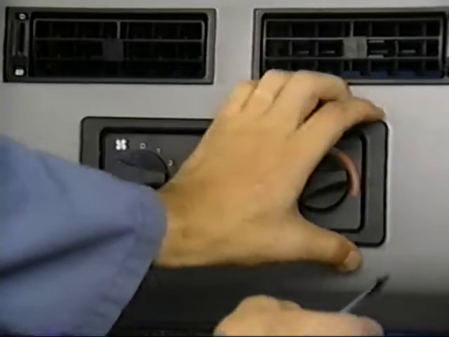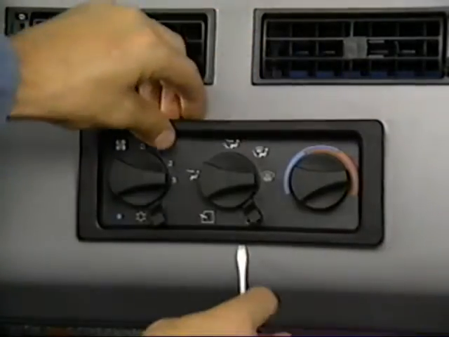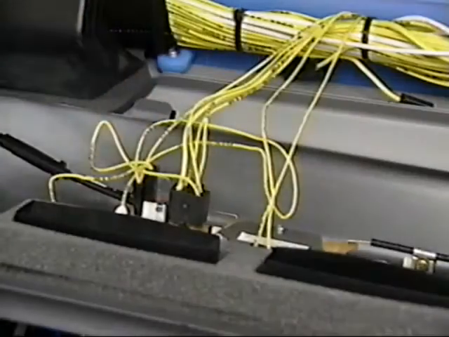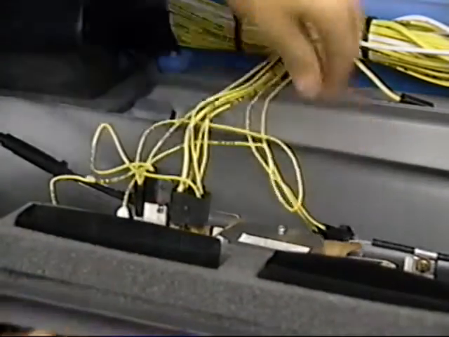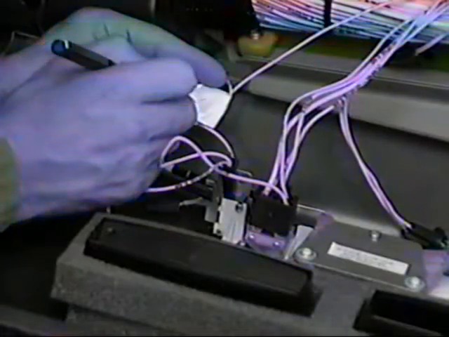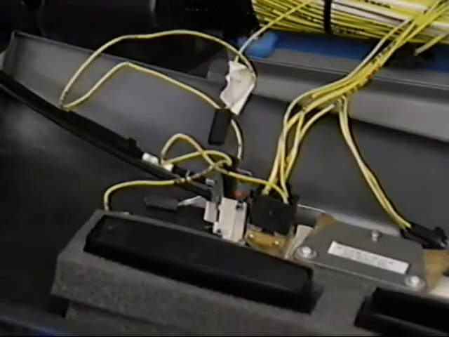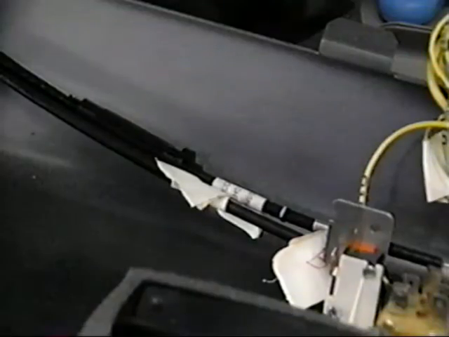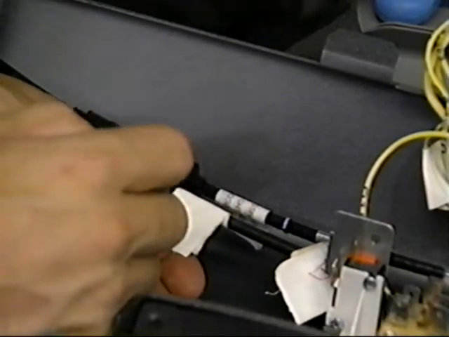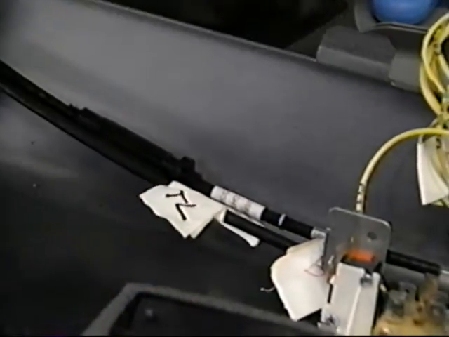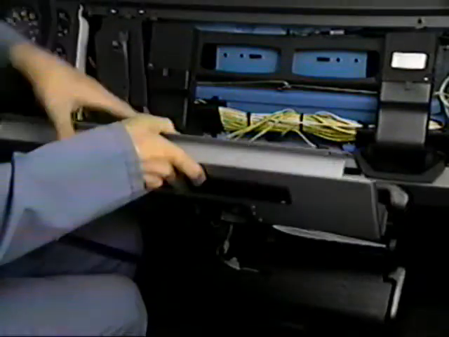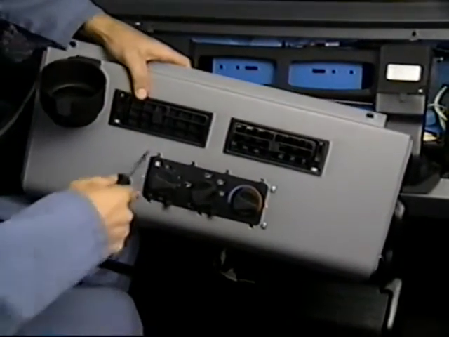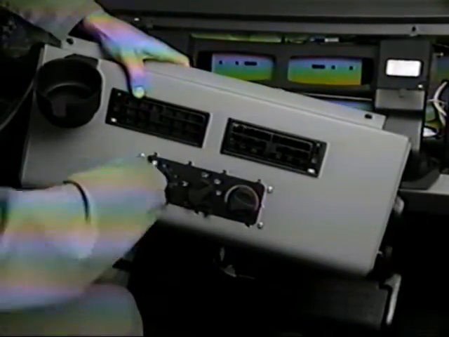Begin removing the control panel by gently prying the bezel away from the panel. Remove the panel light and disconnect the electrical connectors, labeling each of them so they can be installed in the same positions later. Label the cables for later reference. Disconnect the control cables. Remove the control panel from the dash panel.